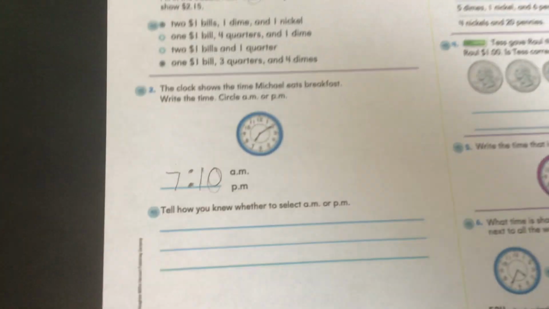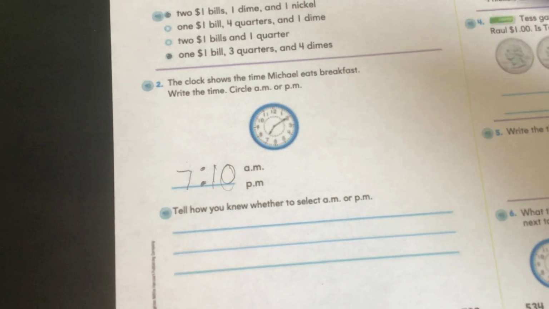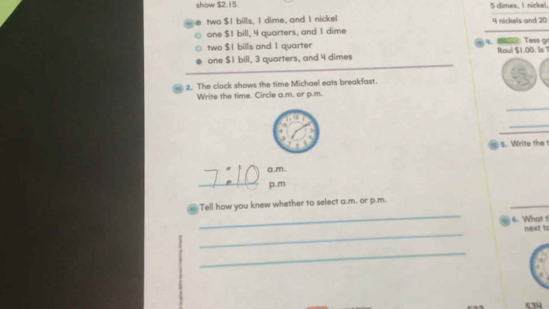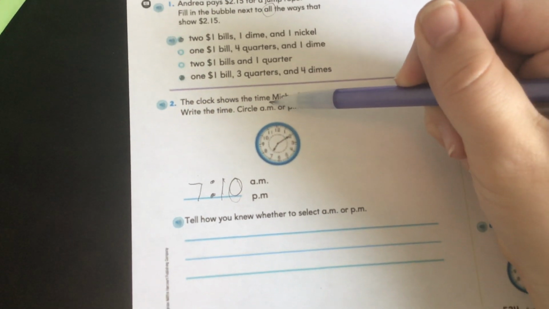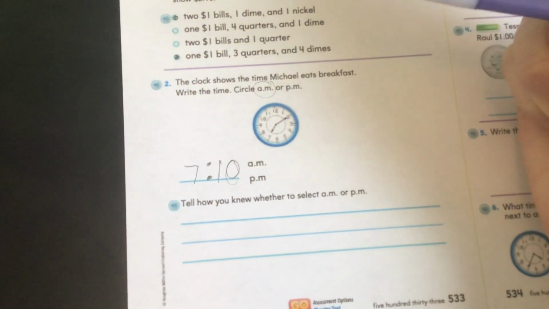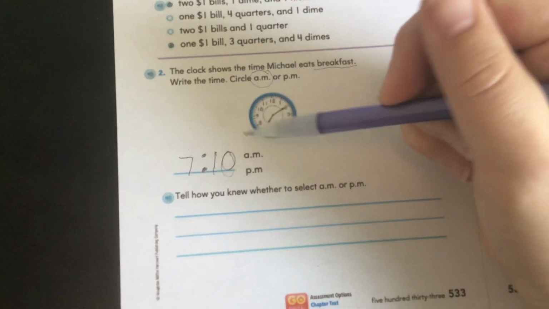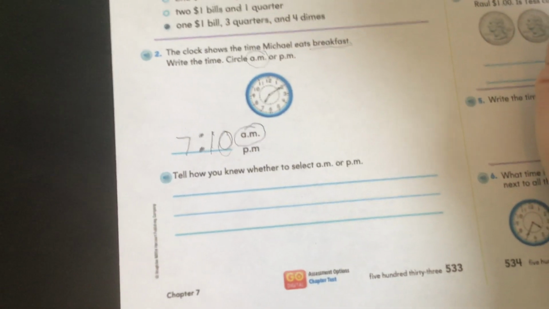Well, let's go back to the word problem. It says breakfast. Think about this activity of breakfast. When do people eat breakfast? In the morning hours or in the evening hours? It's the morning hours, so it's going to be AM because breakfast is what the question was looking for. So we're going to come down here and circle AM.